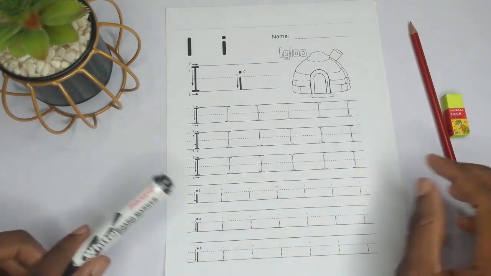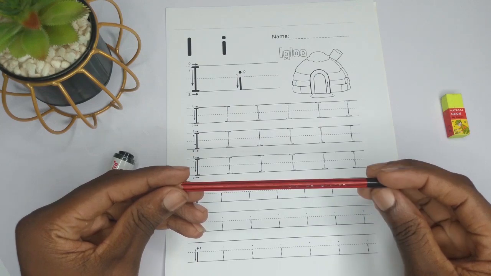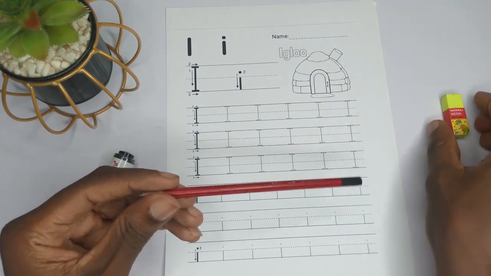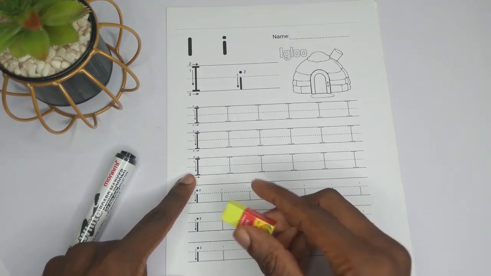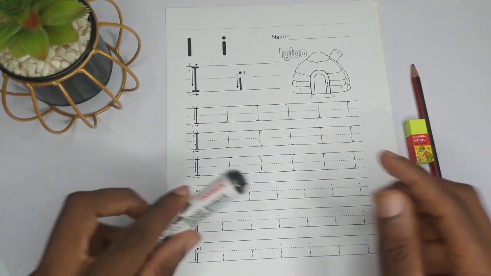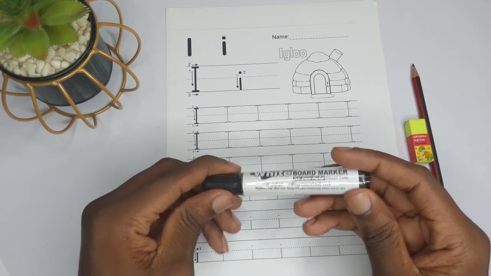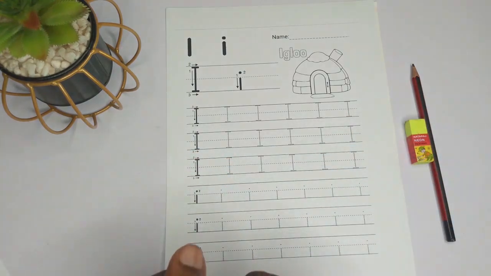In today's video, we want to look at how to trace and write the alphabet I in the English language. Now to do that, we will be needing a pencil as always. For all our writings, we will be needing a pencil, and then in case we make a mistake, we use the eraser to erase our mistake or our error. Okay, but for me, I will be using a marker so that you can visibly see what I am writing.